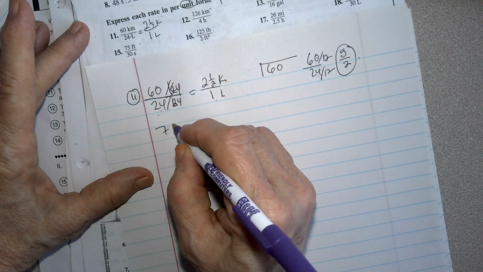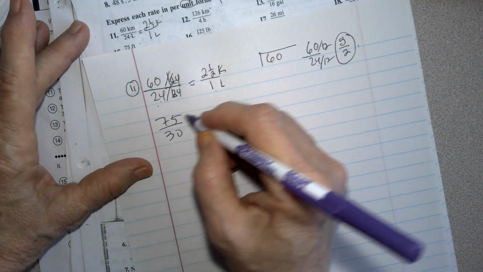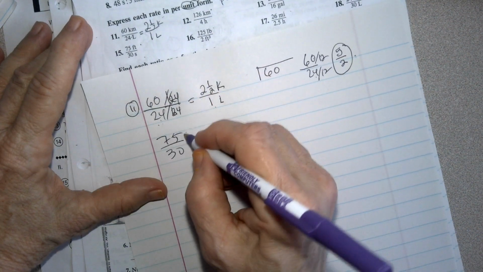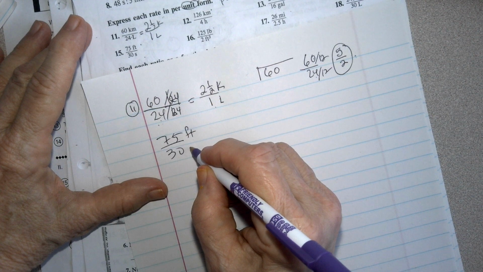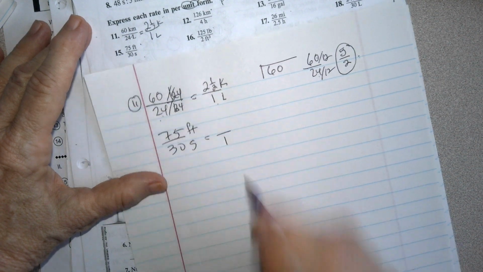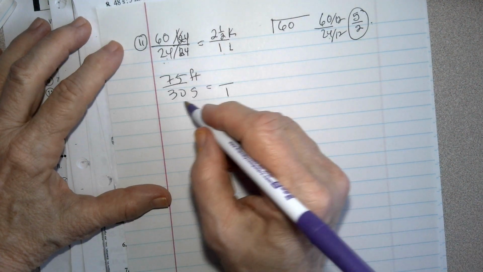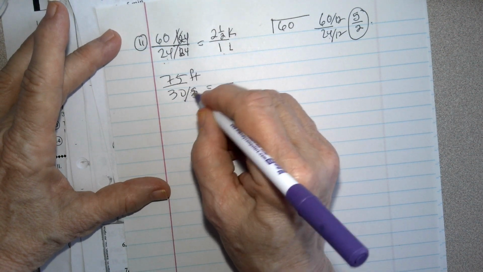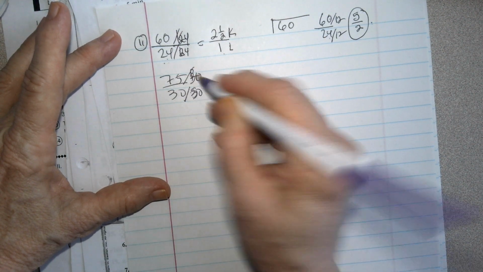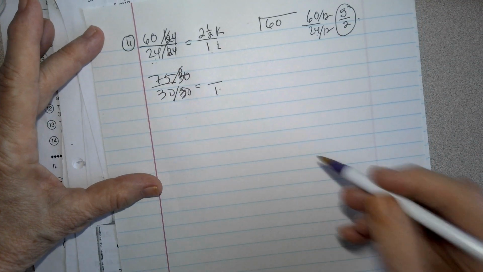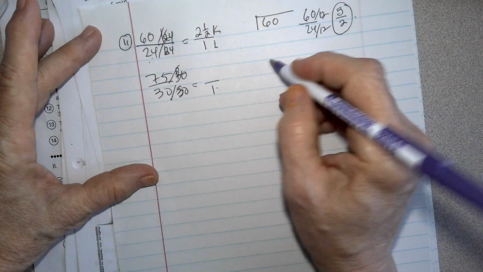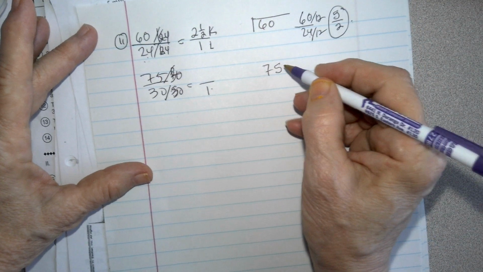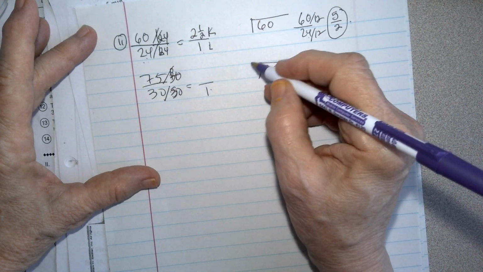So the unit rate is I want to know how many feet they drop in 1 second. So I'm going to put it like this. And again, I'm going from a big number to a small, so I have to be dividing by 30. So I'm going to divide the top by 30. Again, I'm just going to divide it through this time. So 75 divided by 30.